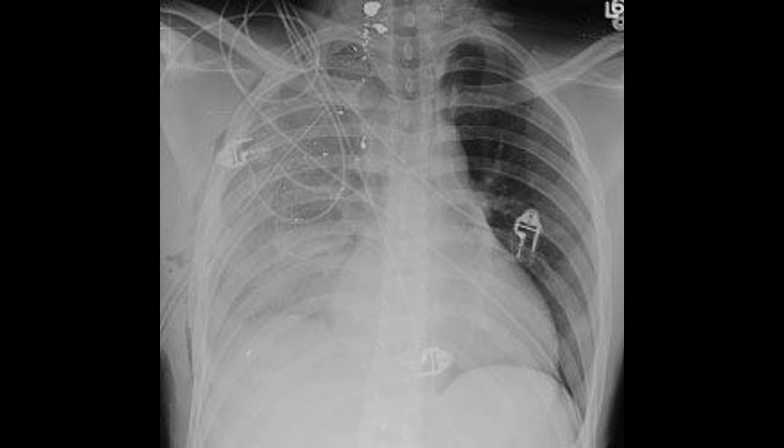In summary, this is a traumatic right-sided tension hemopneumothorax secondary to a gunshot wound, producing mediastinal shift, mixed pleural density, and associated pulmonary lacerations. This is a critical diagnosis requiring urgent decompression and close surgical assessment.